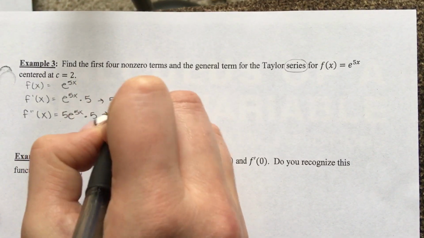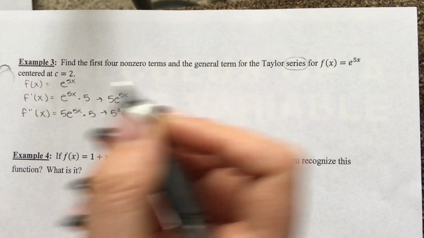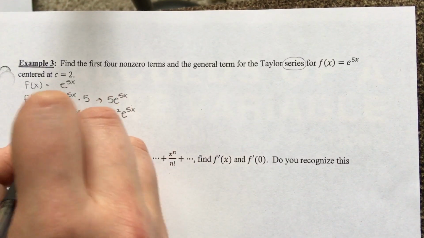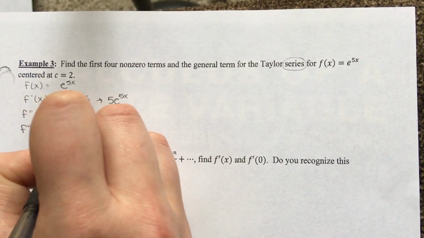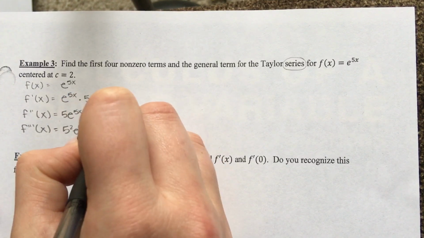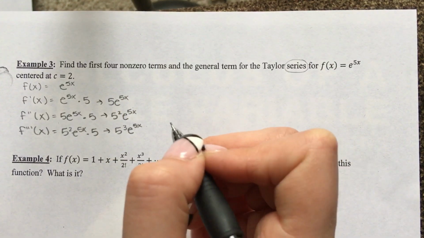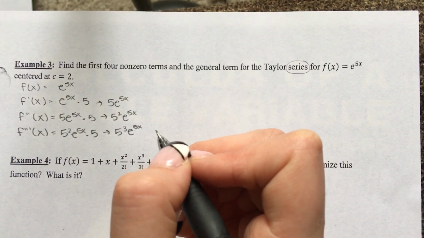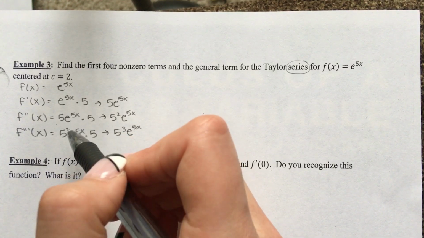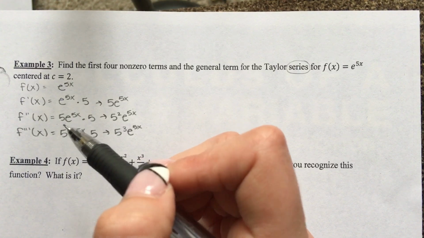So instead of writing that as 25, I'm just going to write that as 5 squared so you guys can see the pattern. The third derivative is going to be itself, so 5 squared e to the 5x multiplied by the derivative of the exponent, which is 5. So that's 5 to the third e to the 5x. Just a little reminder there, the derivative of e to the x is itself, and so each time I was just doing the chain rule and I was multiplying by the derivative of the exponent.